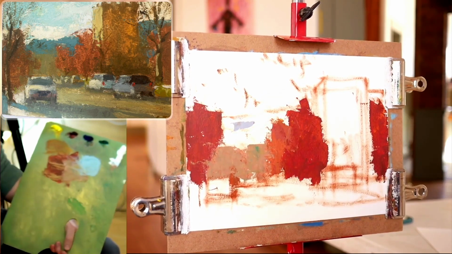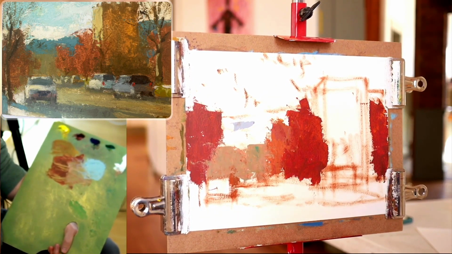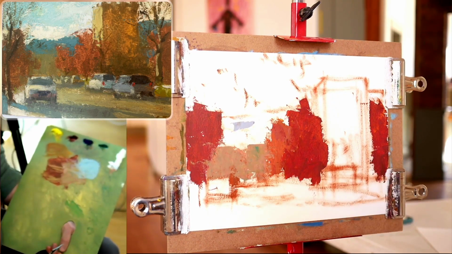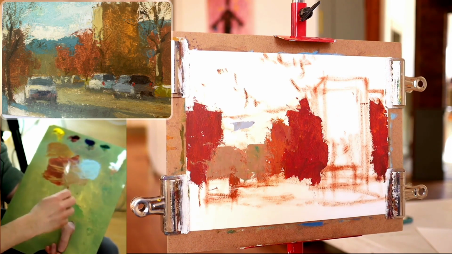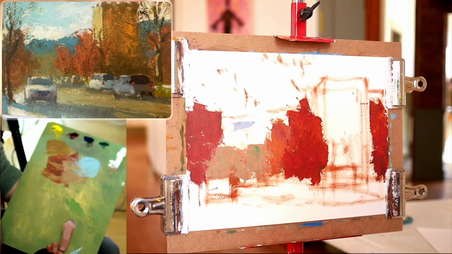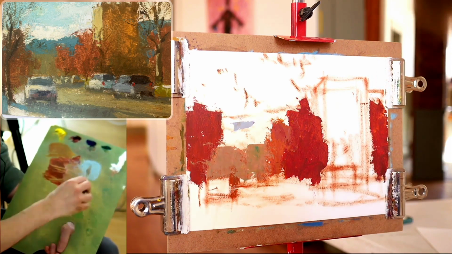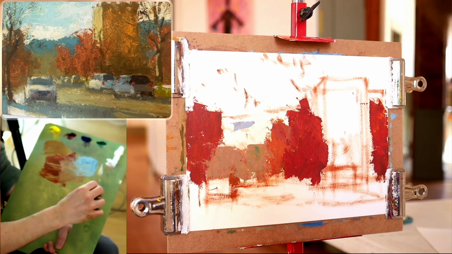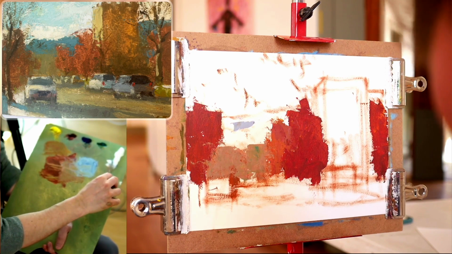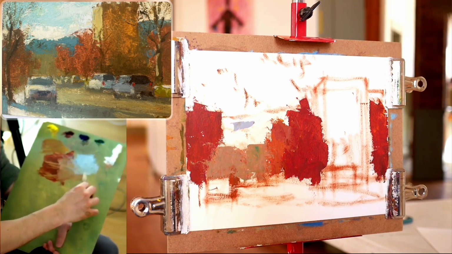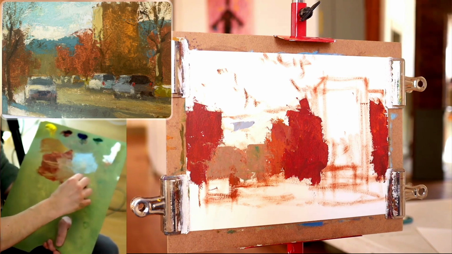So I'll test it. I'm deciding whether it's too gray or not. I want it in the distance, but I want it to feel like it's really in the distance. Maybe I'll put a little bit more blue just to bring it back, make it a little more of a pure color. I like the value though, so I want to keep that value. Bring some more. Whoop, that was too much. All right, and I'm playing.